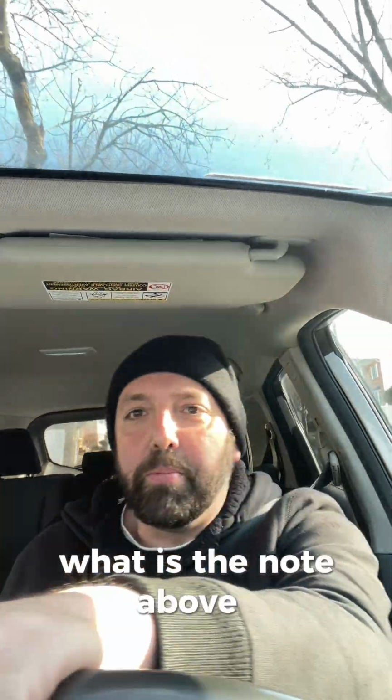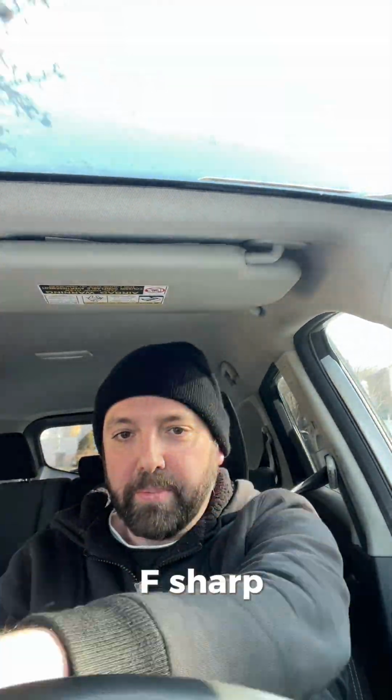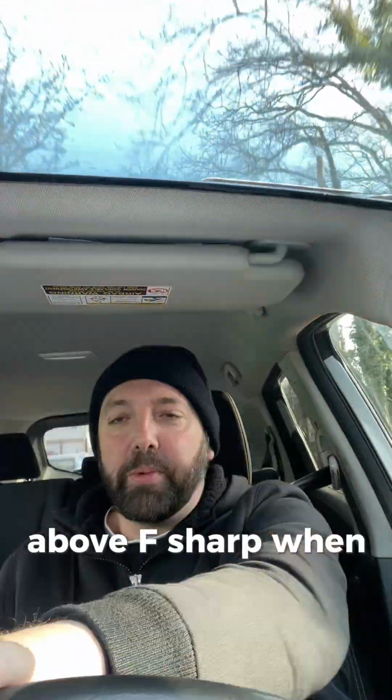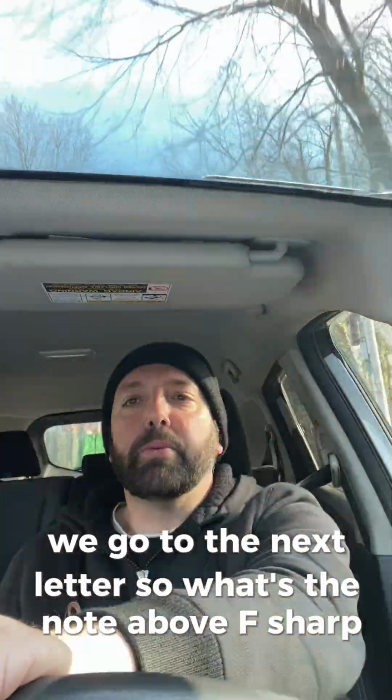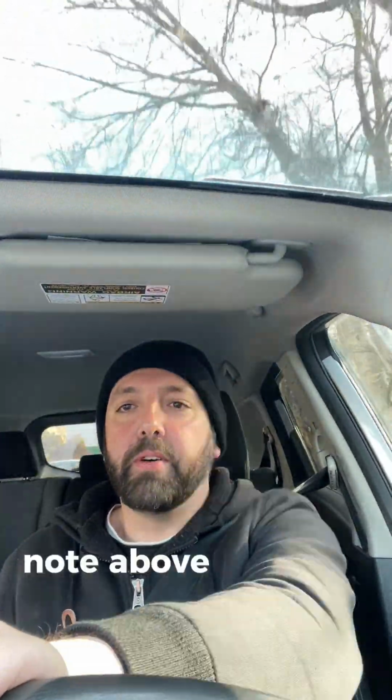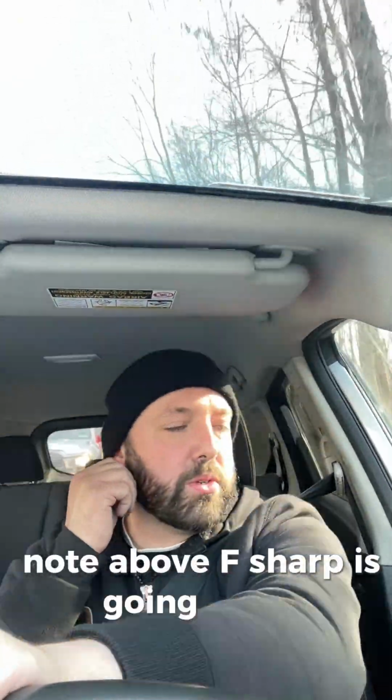What is the note above F? F sharp. Above F sharp, when we go up from a sharp, we go to the next letter. So what's the note above F sharp? The note above F sharp is going to be G. What is the note above G?